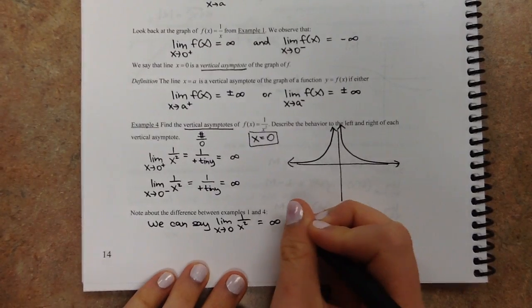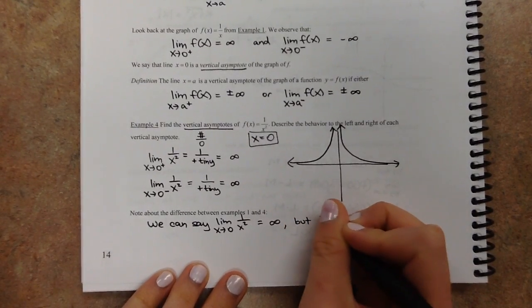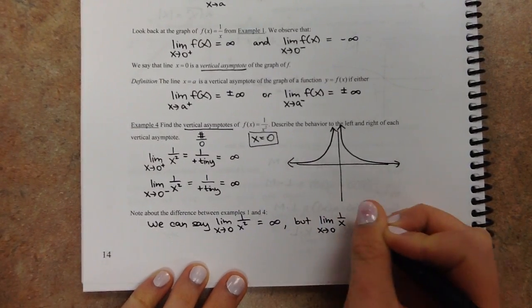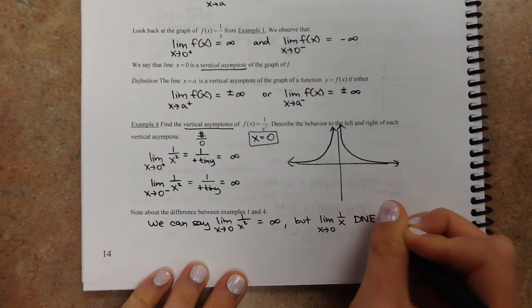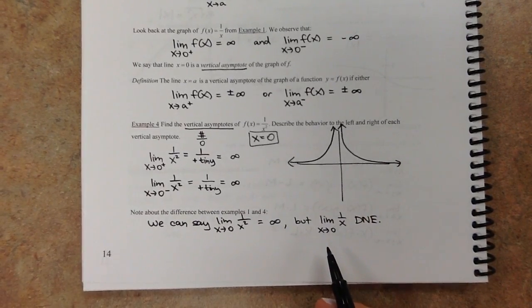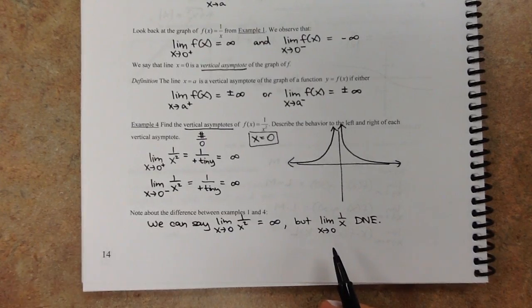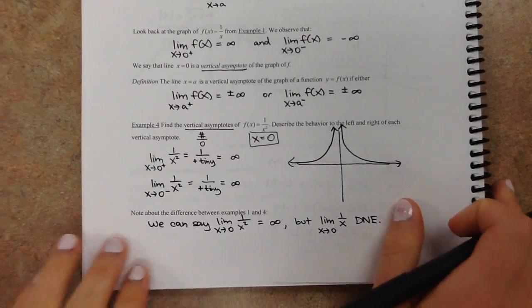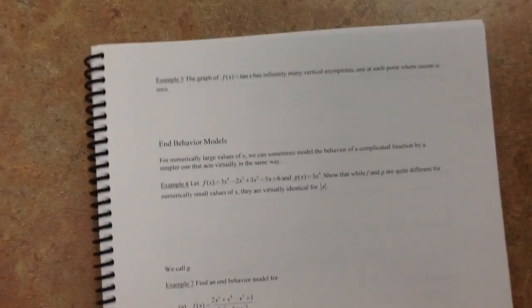However, when we talk about example 1, which is 1 over x, it doesn't exist. And that's because as you come in from the left, your function goes to negative infinity. As you come in from the right, your function goes to positive infinity. So it's doing two different things in two different directions. And remember from a couple sets of notes ago, we learned that if the left-hand side doesn't do what the right-hand side does, if the limits don't agree, then the limit does not exist. All right, so it's a very subtle but important difference between those two.